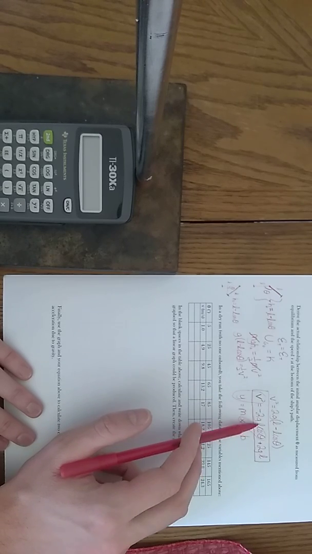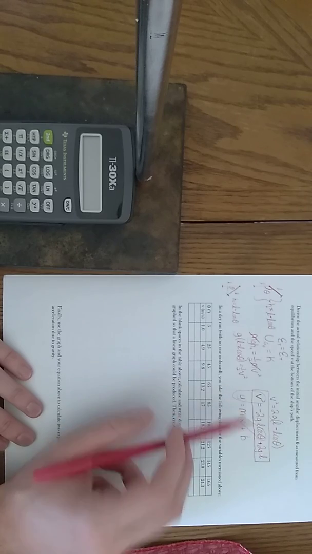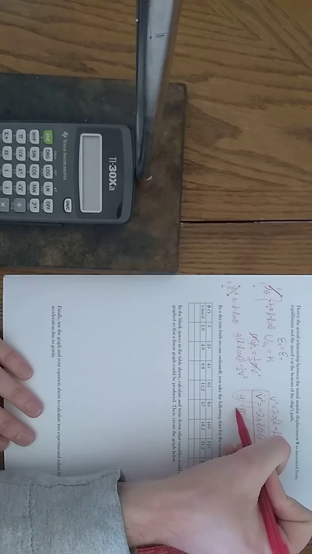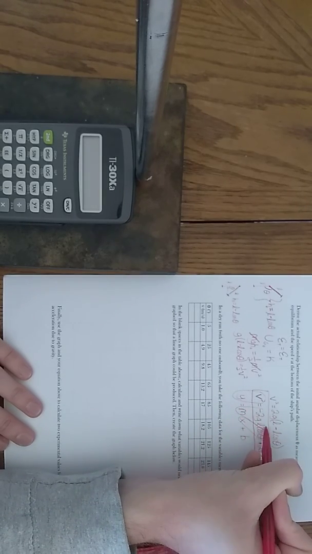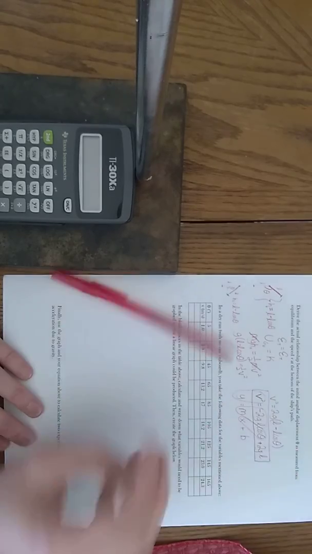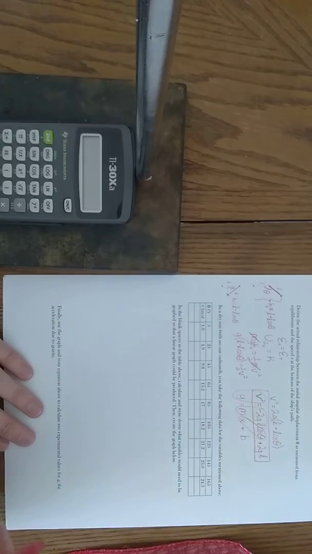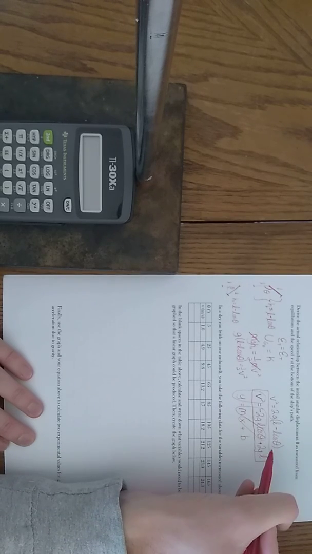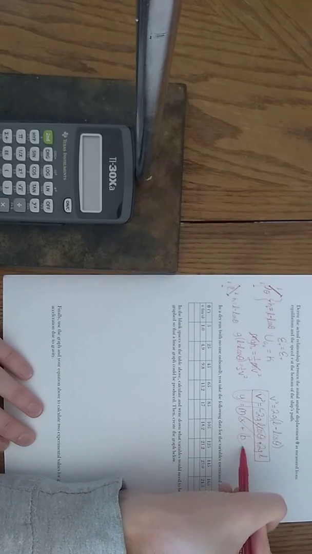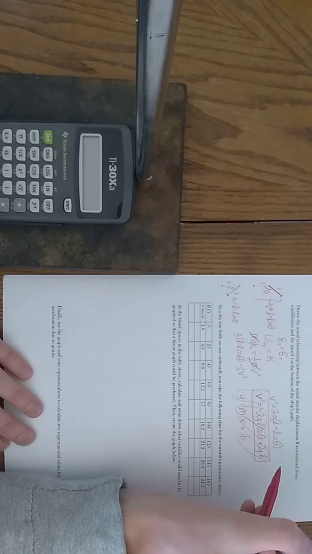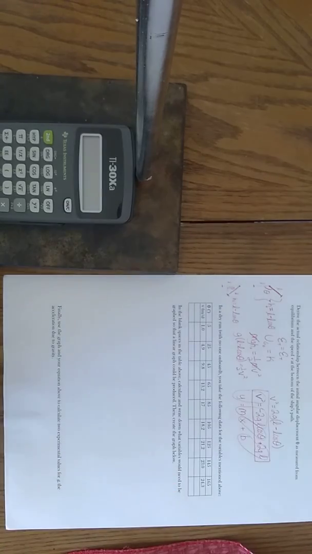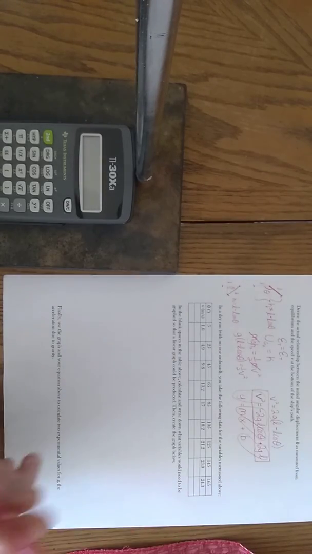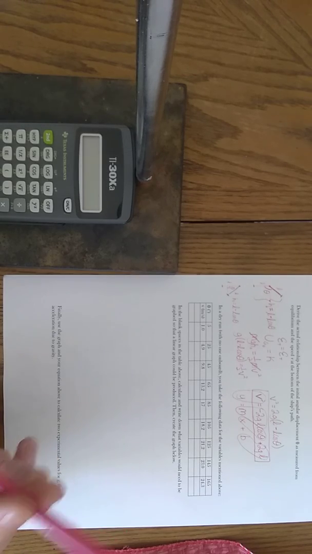Negative 2gL matches up with our slope, because it gets multiplied by x. Notice that a slope in a linear graph is constant, and negative 2, g, and L are all constants. Same thing for our y-intercept, which is positive 2gL.